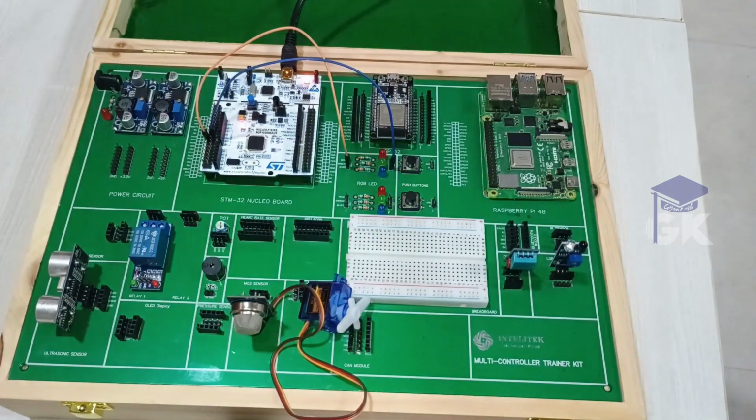So as you can see, the LED turns on and off every 1 second. So this is the hardware connection between the LED and the STM32 Nucleo board.